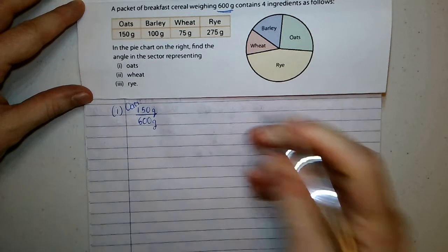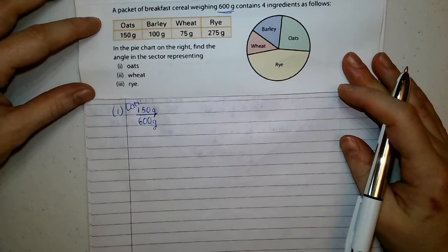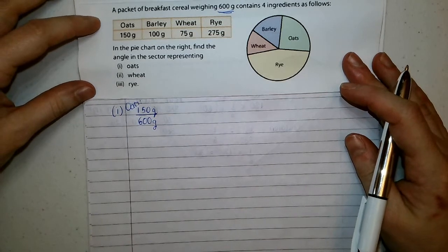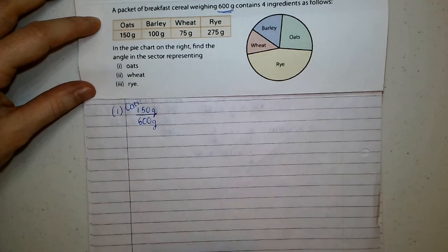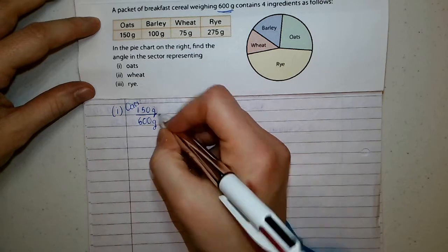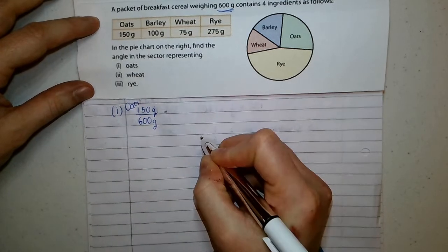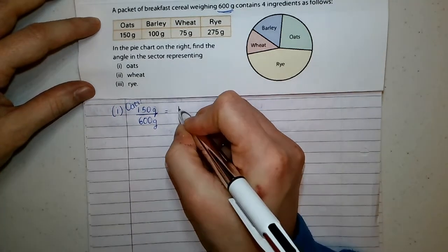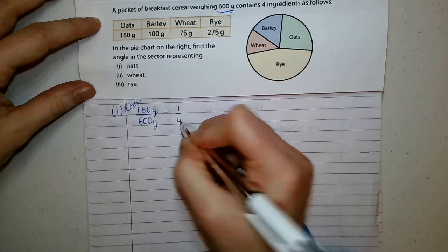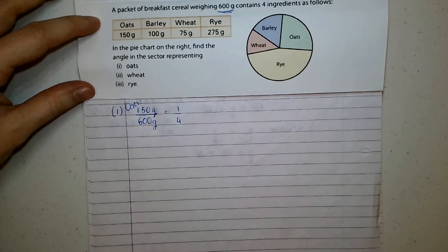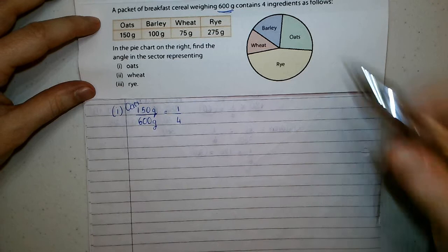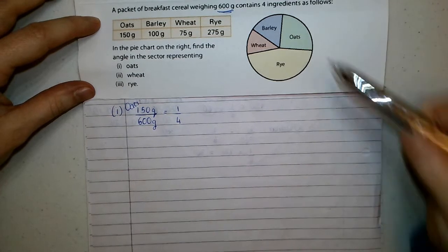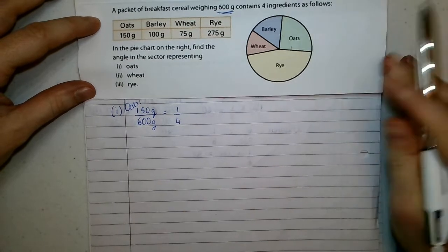So 150 divided by 600 grams. So 150 grams out of the 600 is oats. And that simplifies to 1/4. Now we want to find what degrees each of these angles are. Okay, we're looking for this angle here, the oats angle.